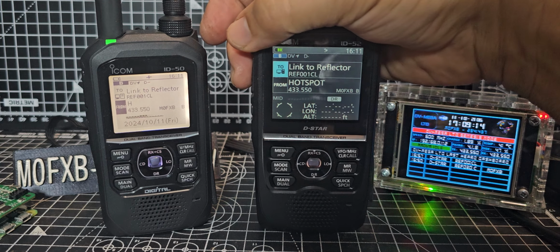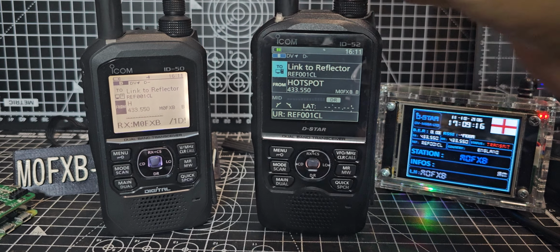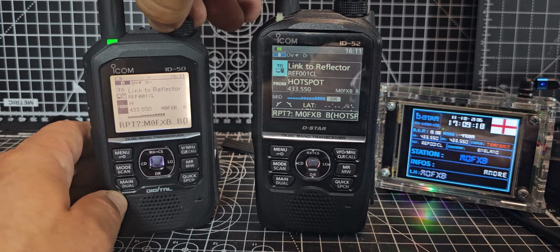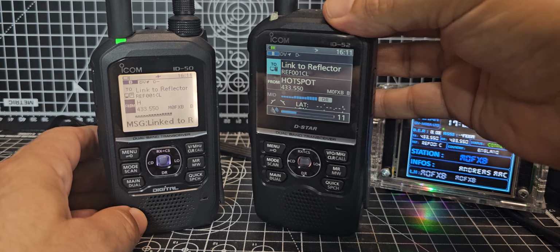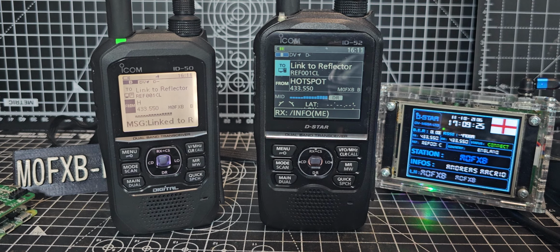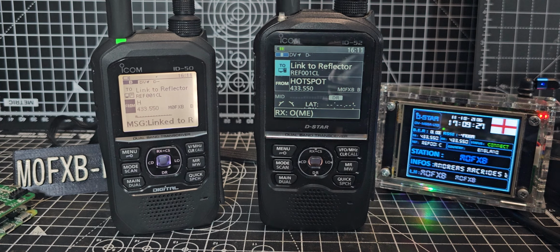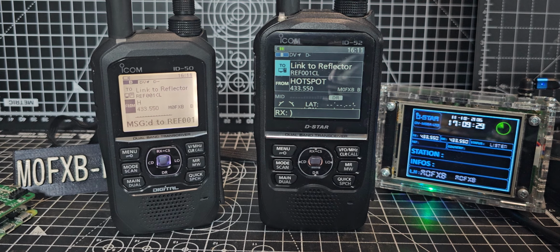So now when we key, M0FXB test, the hotspot, 001 Charlie. The hotspot has now linked me in. If someone's already there, you'll hear them. Otherwise, people will call me. They'll see my call sign. They'll see my location if that's turned on. It's a fantastic way to communicate around the world.